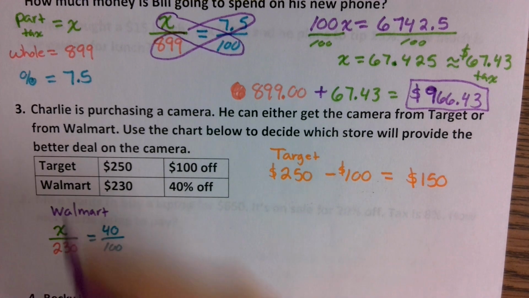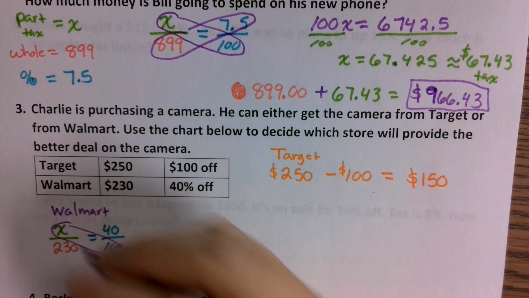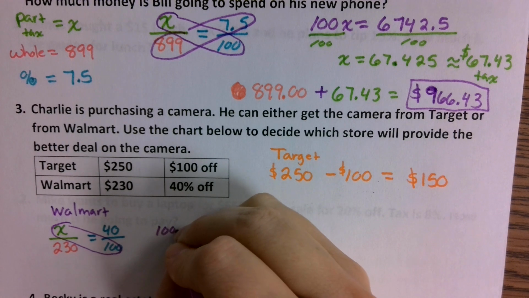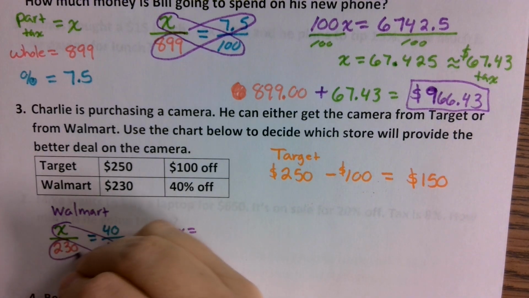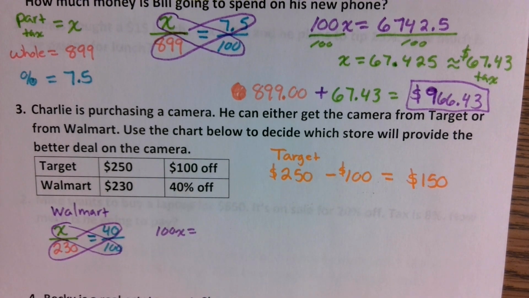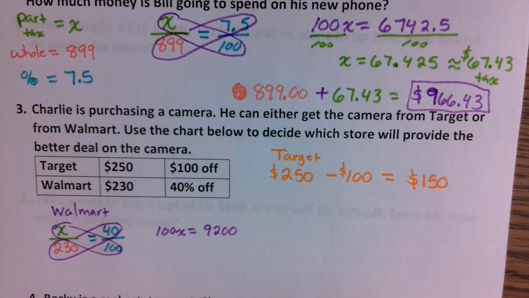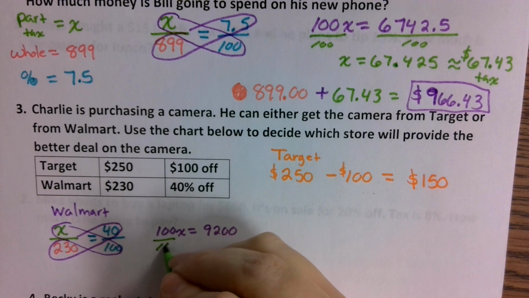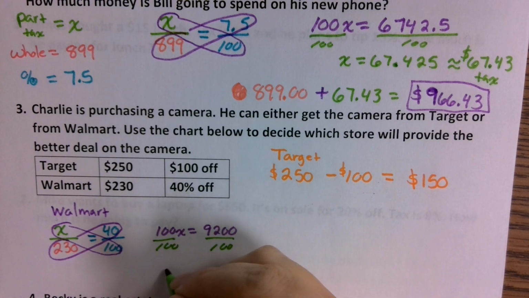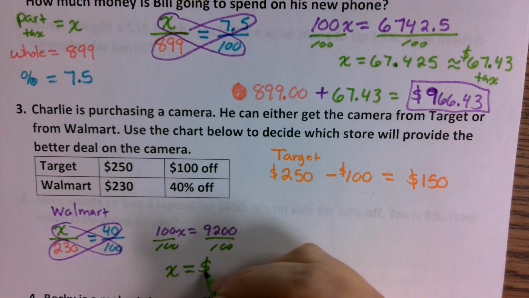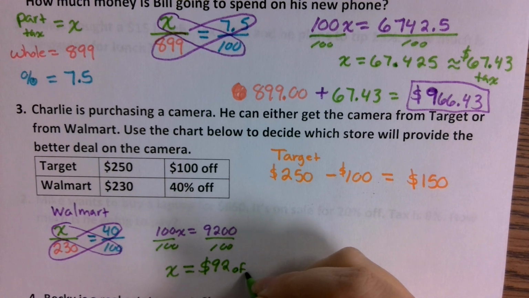And then we can do our cross product. We'll multiply. That gives us 100x. And then 230 times 40. That's going to come out to 9,200. Then we can divide by 100. So Walmart is going to take $92 off.